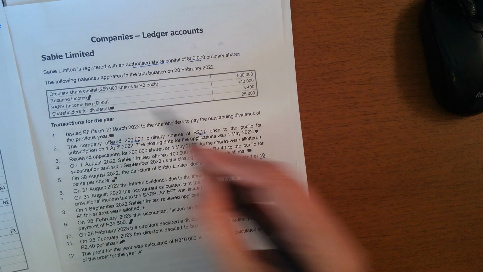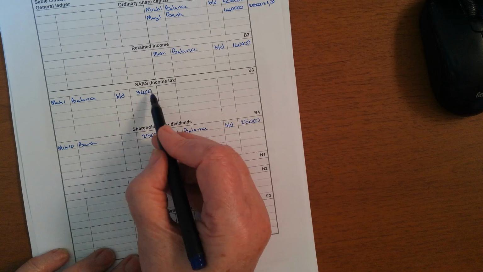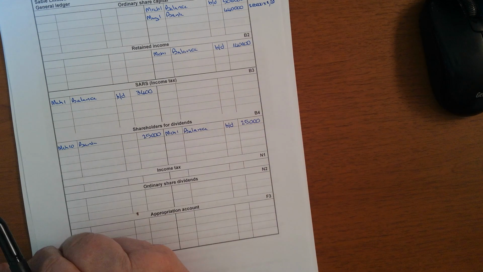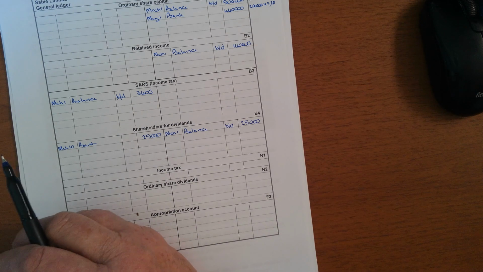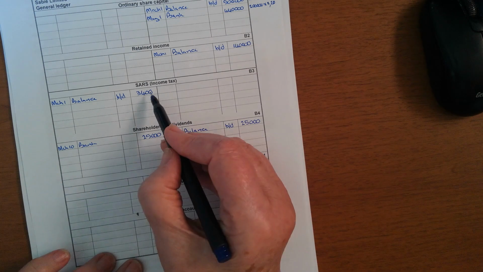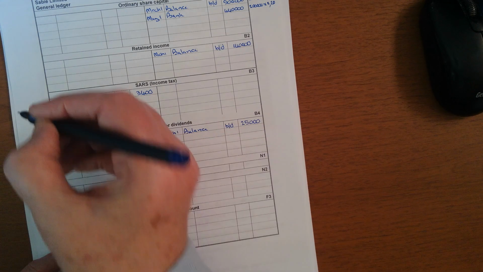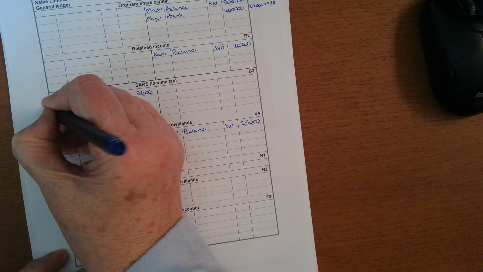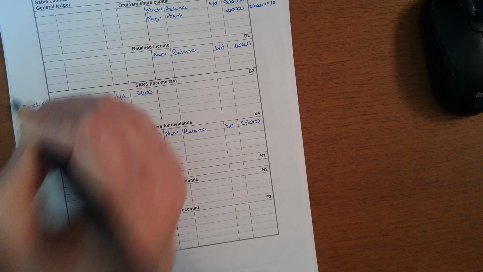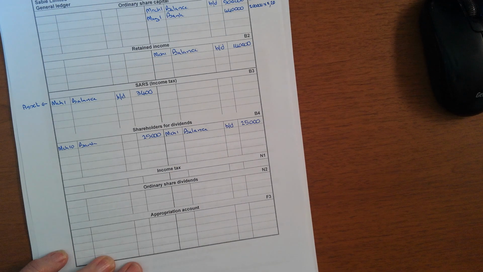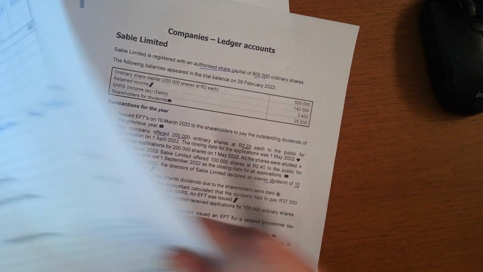SARS has a debit balance of 3,400, so we will indicate the balance on the debit side. So the previous year we paid too much provisional tax to SARS, and SARS actually owes the business 3,400. So if this balance is on the debit side, it is an asset because it's money that will come back to the business. The shareholders for dividends is 25,000.